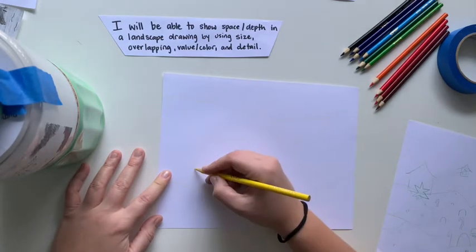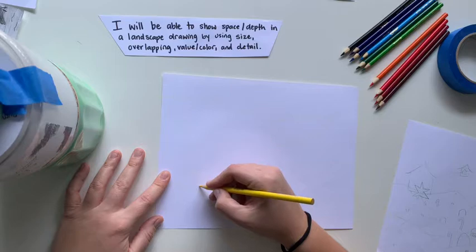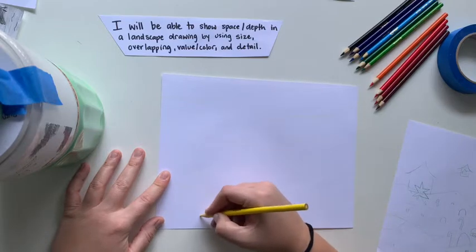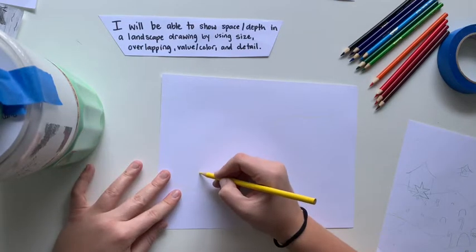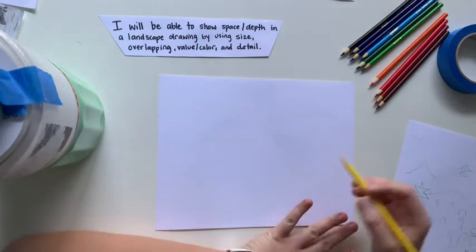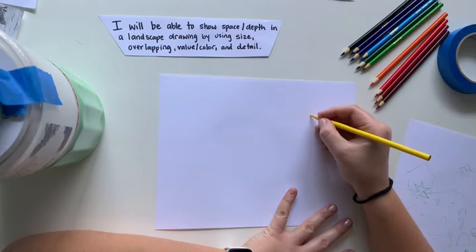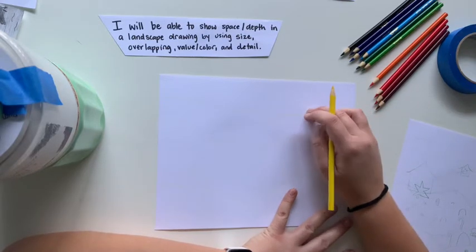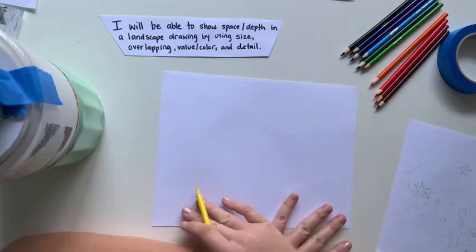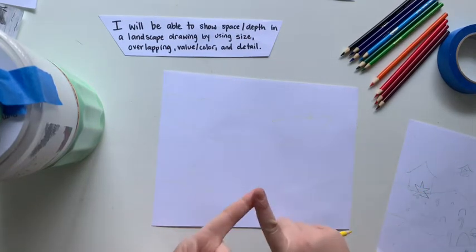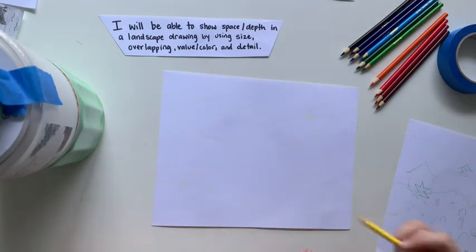But I also, oops, I messed up, but that's okay because I have my yellow color pencil. These drawings are not going to be perfect, and that's okay. It is really tricky to draw certain objects and things. So we're just going to try our best. I have my really tiny tree in the back here. I'm showing size. So even with just my trees and my hills, I've already practiced overlapping and size.